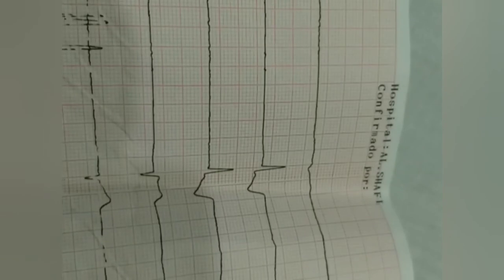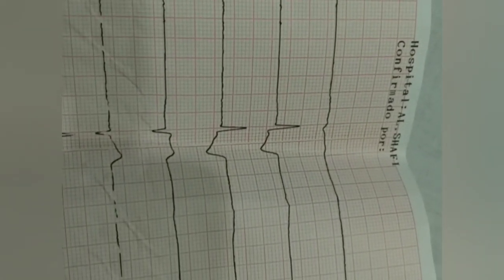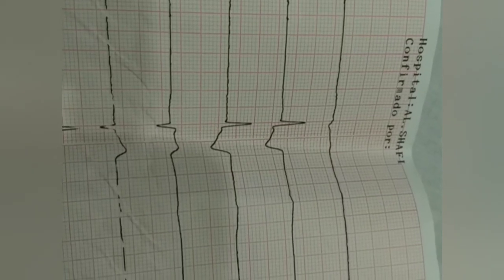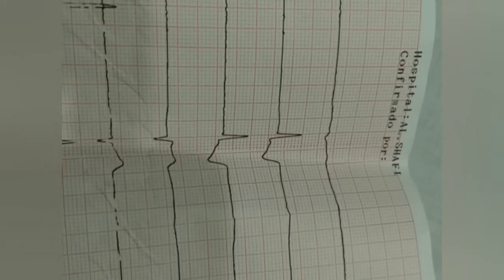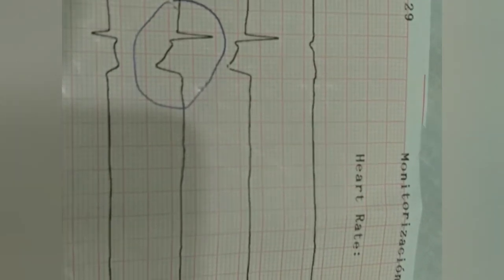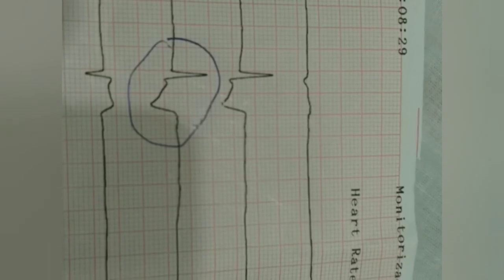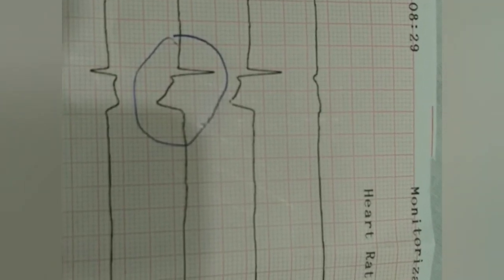Whenever the ventricle generates its complexes, these would be broad. These would be broader than 0.10 second, or broader than 2.5 small boxes. So look at these broad QRS complexes. These are broad, and they are less in number.